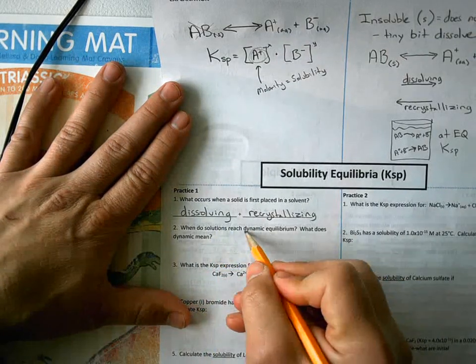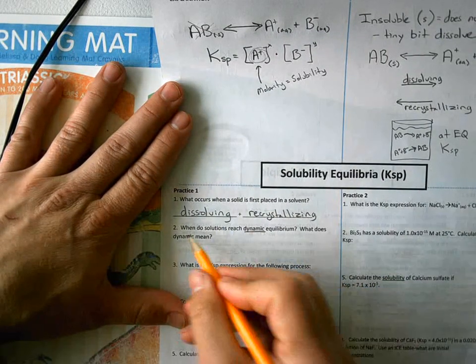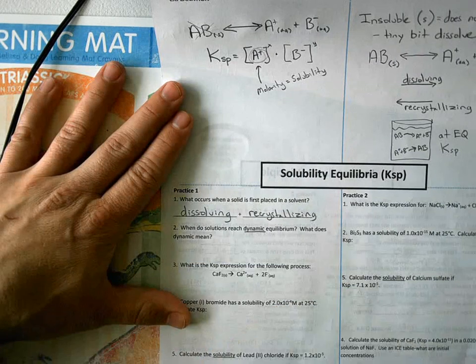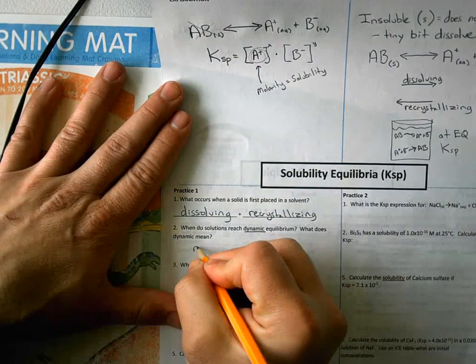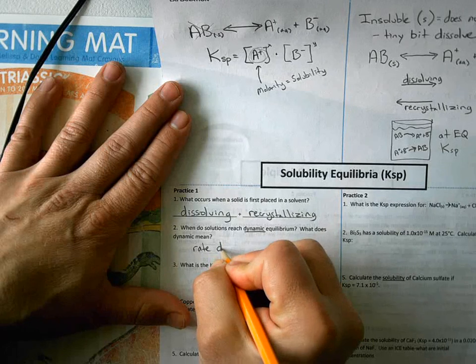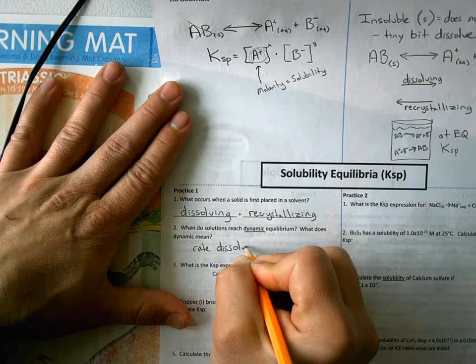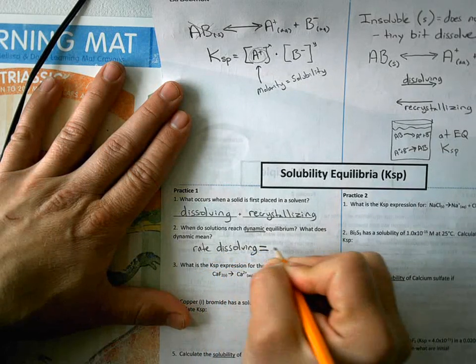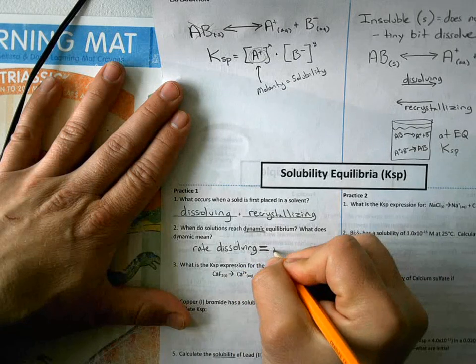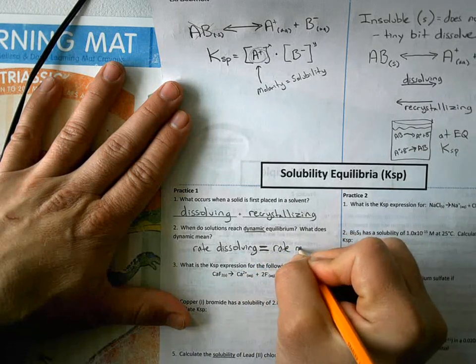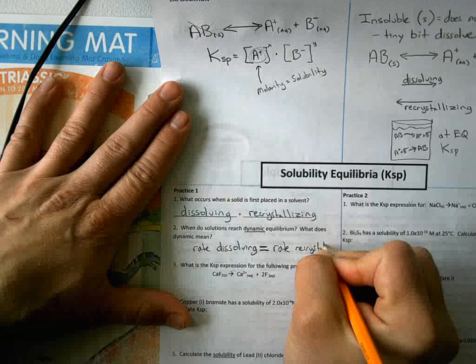When do solutions reach dynamic equilibrium? What does dynamic mean? Dynamic means stuff is still happening. So this is when the rate of the dissolving equals, when the two rates are equal, so equals the rate of recrystallizing.